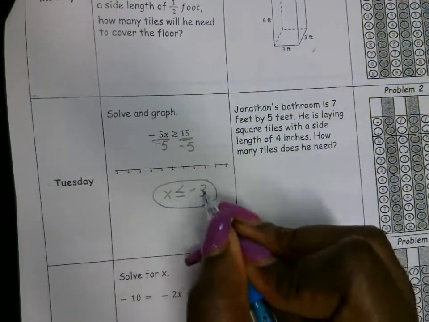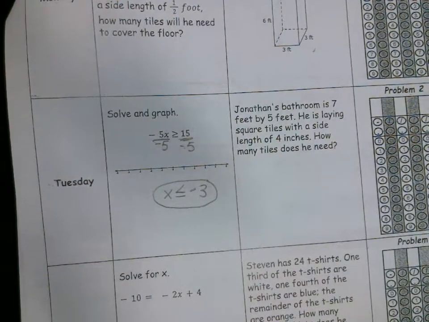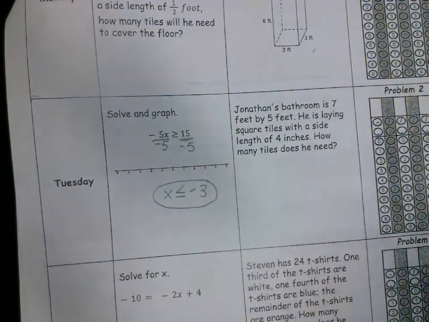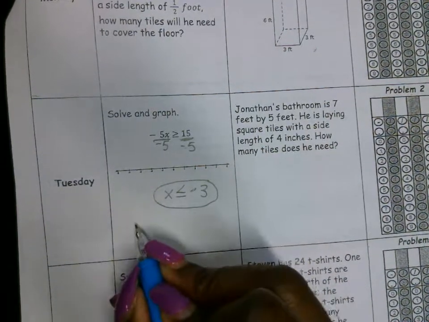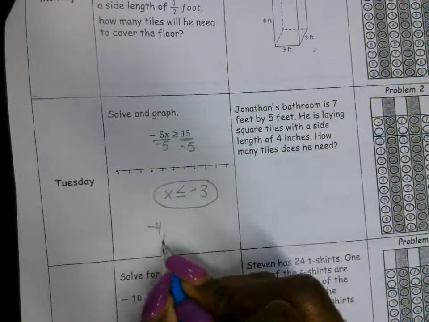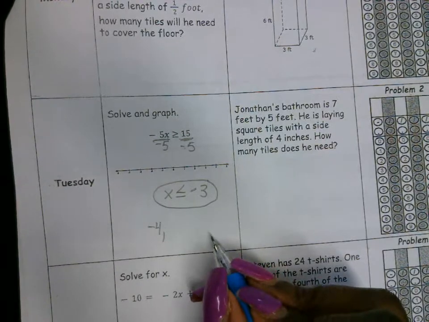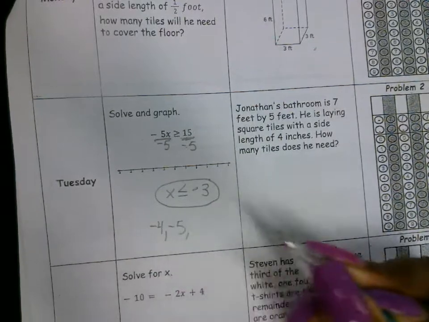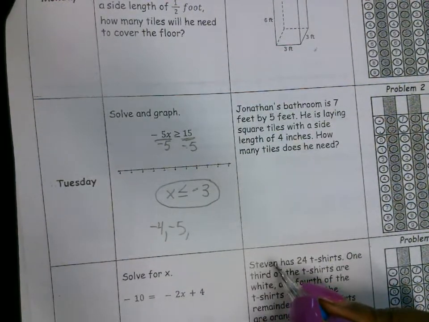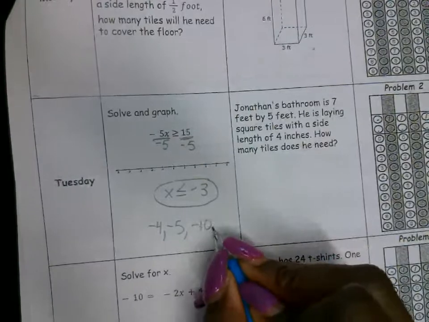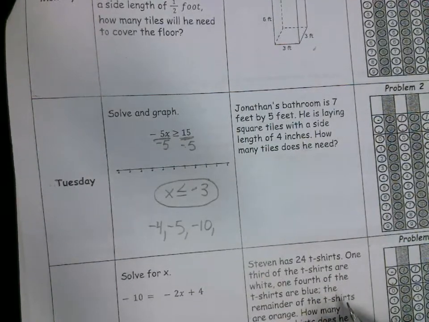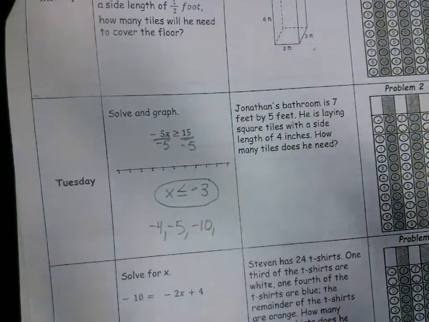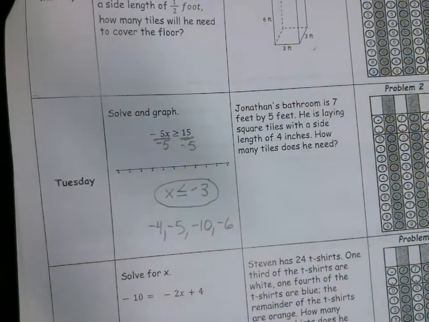What would be a number that's smaller than negative 3? Any ideas? What number is smaller? Yes. Negative 4 is smaller. What other number could be smaller than negative 3 besides negative 4? Yes. Negative 5. What's another number that could be smaller? Negative 10. Very good. What's another number that could be smaller than that? Yes. Negative 6. All of these numbers could possibly be an answer because they're smaller than negative 3.